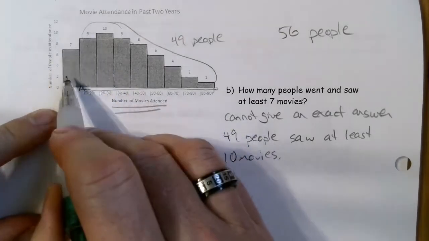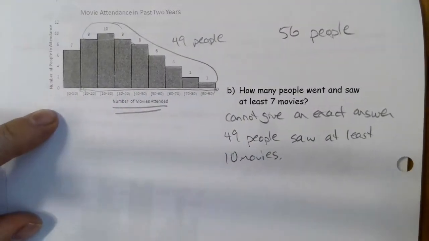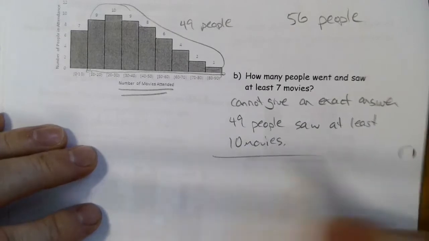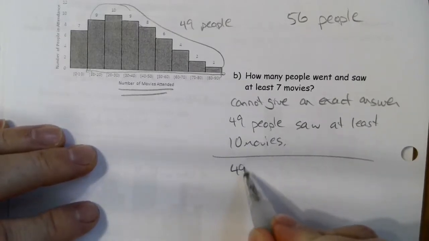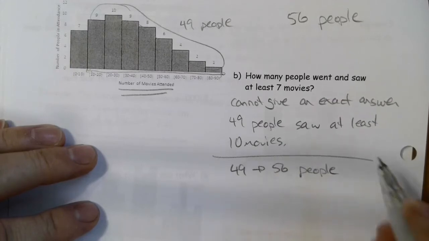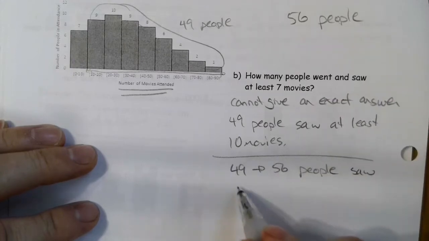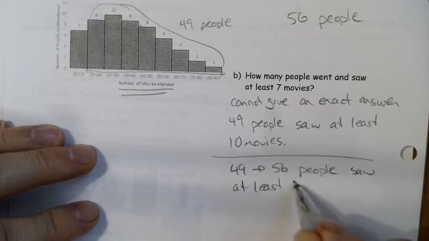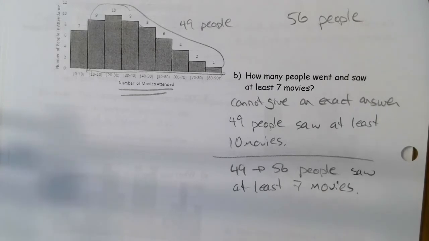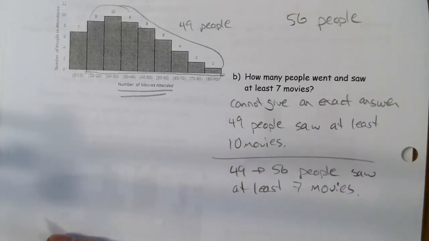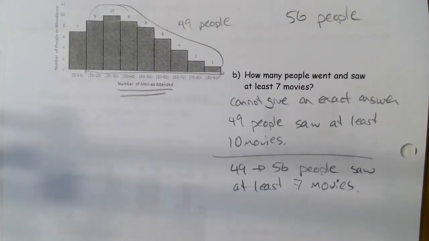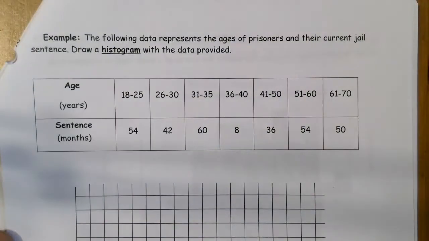Maybe none of the people represented here saw more than 5 movies. I don't know. So the best that we can say is that somewhere between 49 up to 56 people saw at least 7 movies. We cannot be any more specific than that because of the way the information is given in a histogram. And again, that's okay. That is just a limitation of the histogram.